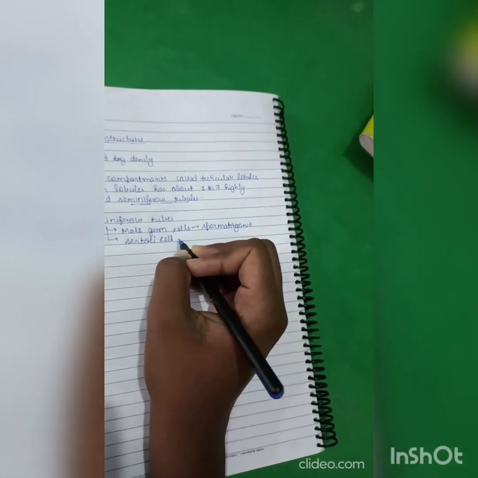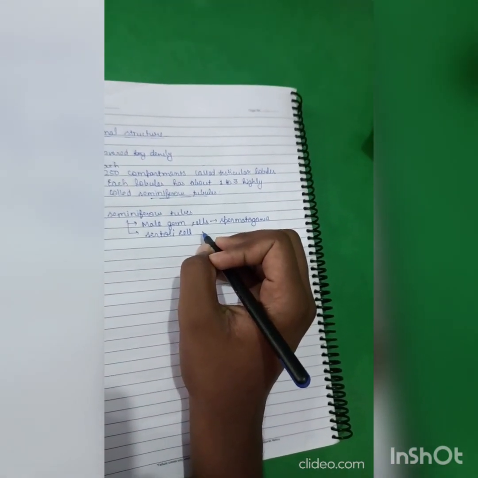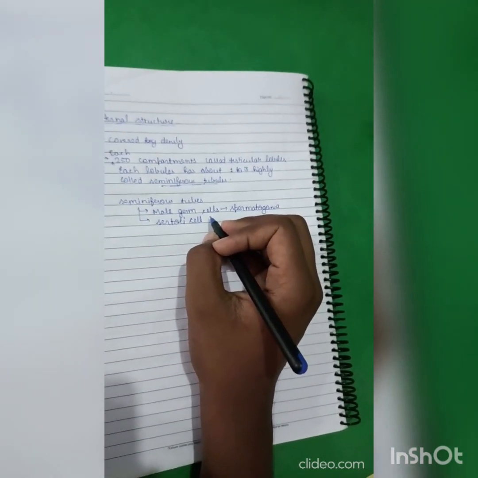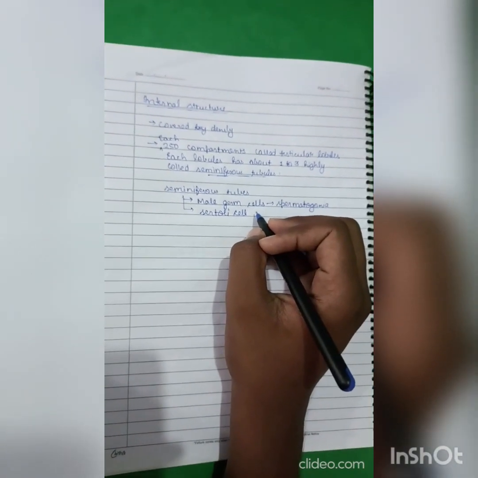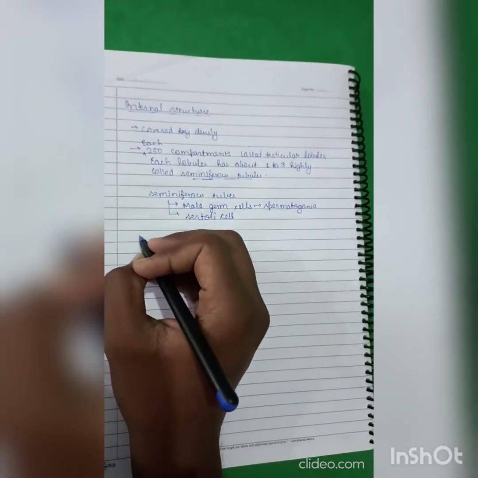The male germ cells, as the name suggests, help in the formation of male gametes, and the Sertoli cells provide nutrition to the male gametes. But we'll go into the functions later. Let's very quickly write it down.